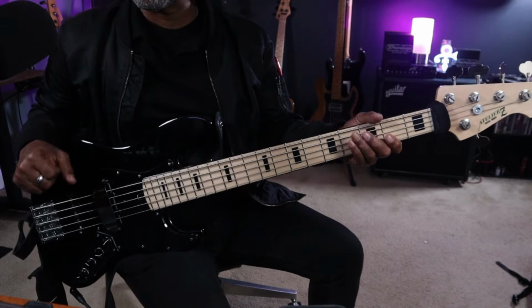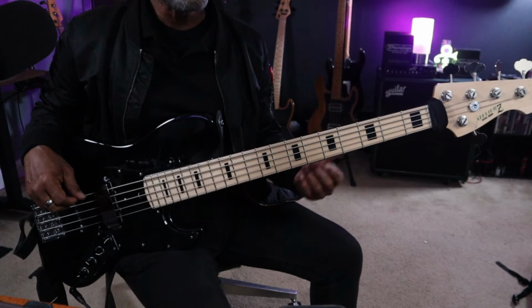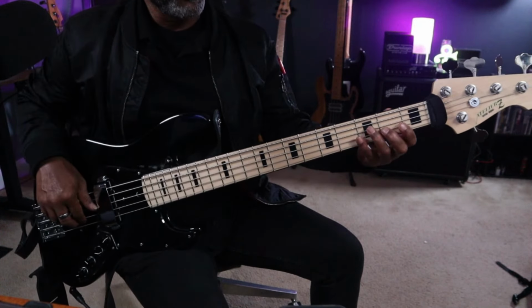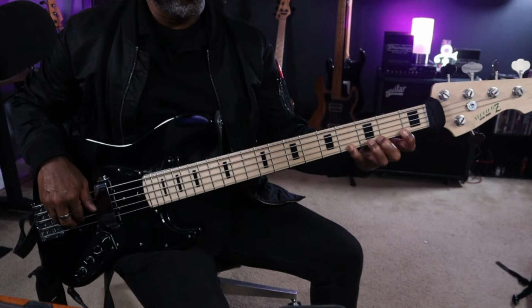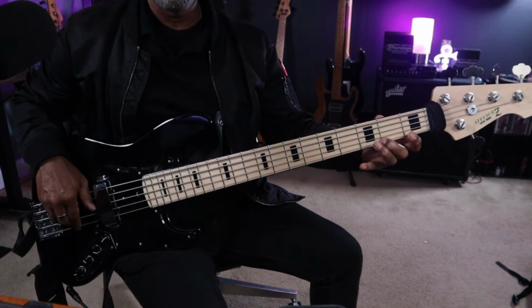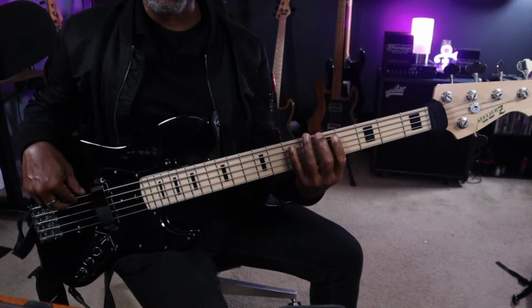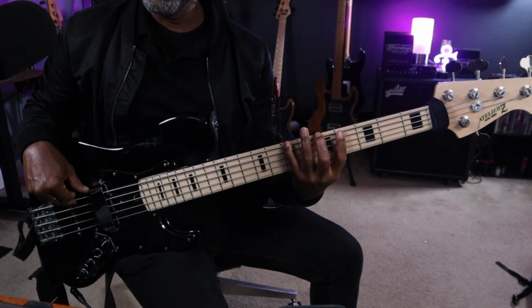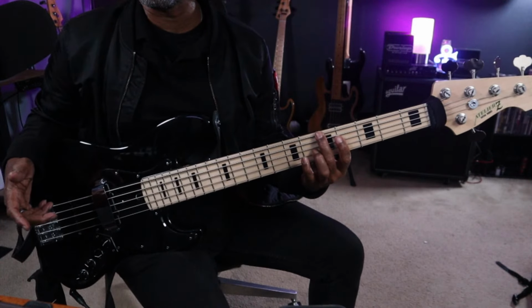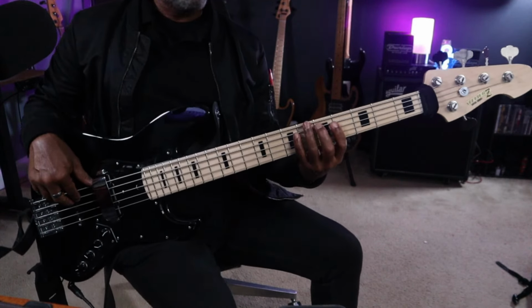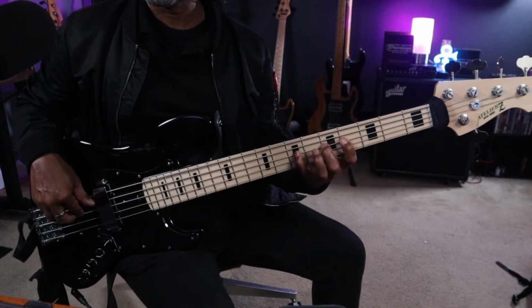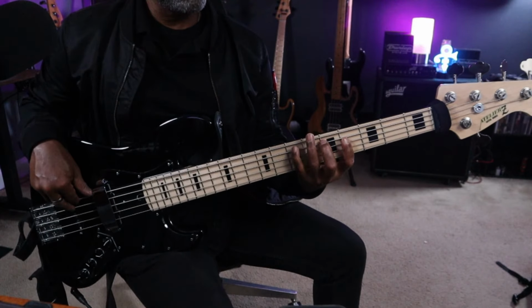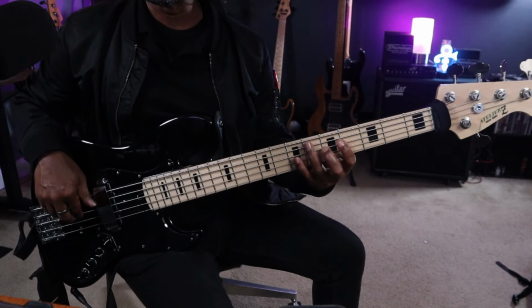Now, what's a fourth up from B? It's going to be the note E. So, I could play it there. I could also play it here. Where's E? Where's the fourth away from E? Excuse me, A. D.